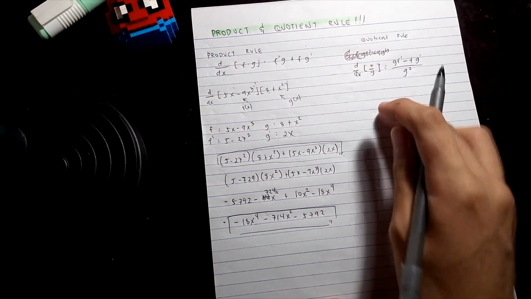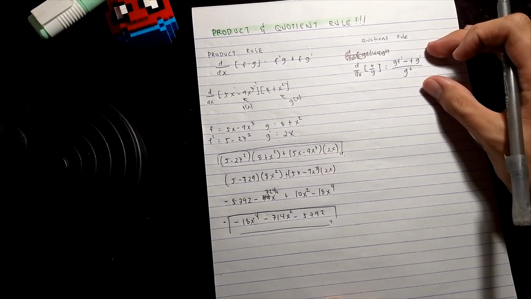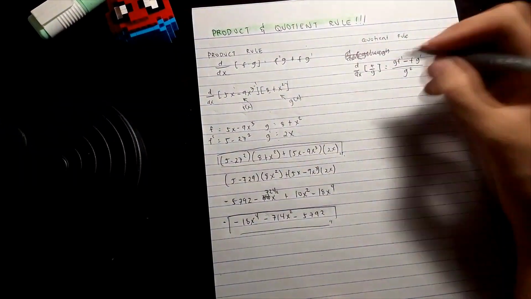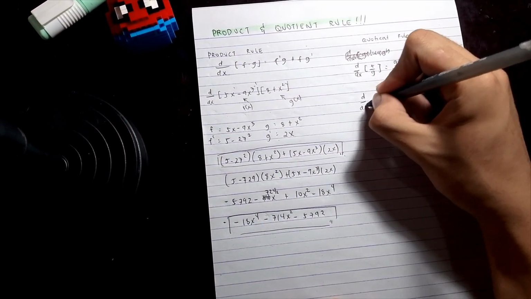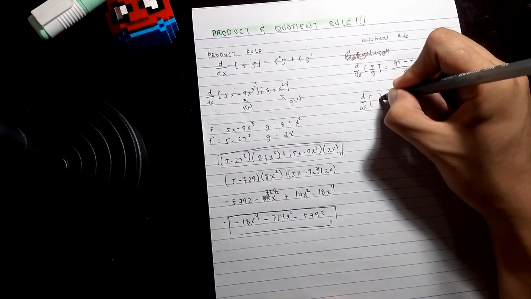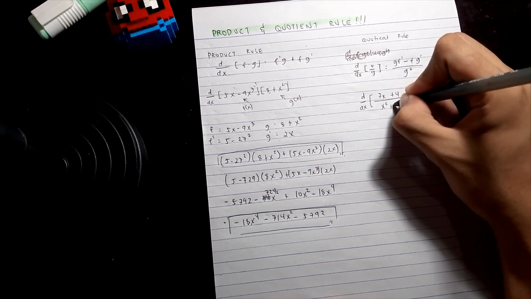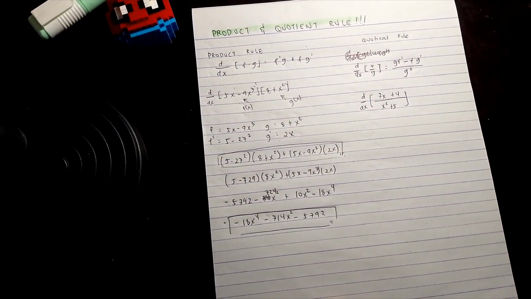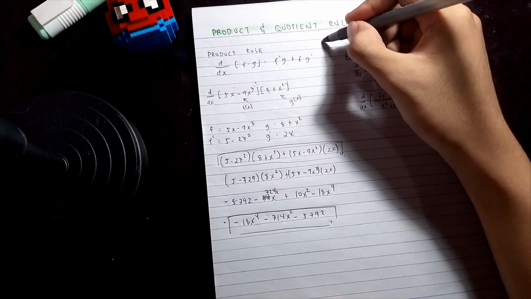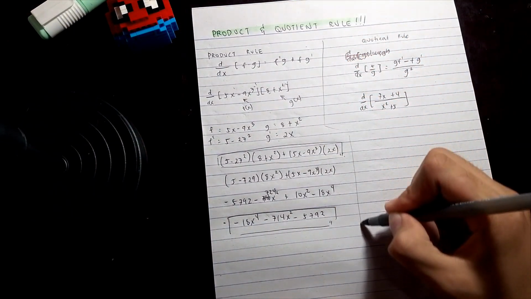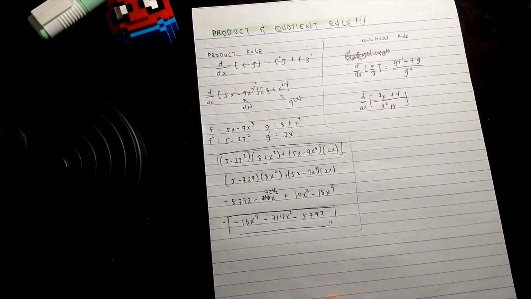Now, following this formula, let's solve an example. What is the derivative of 7x plus 4 all over x squared plus 5? Let's have a line so we don't get confused.